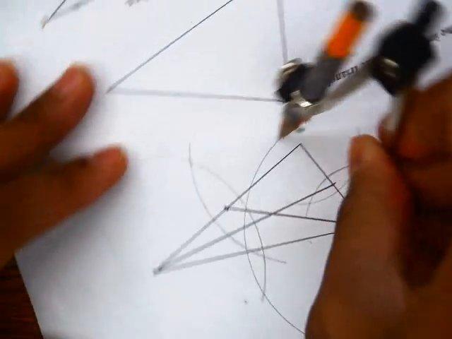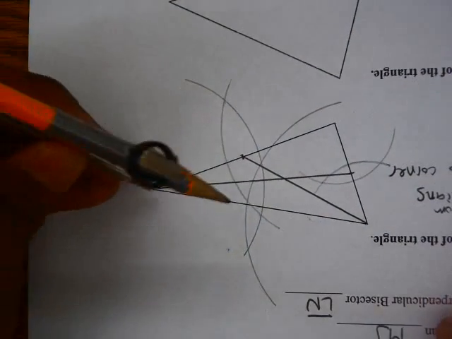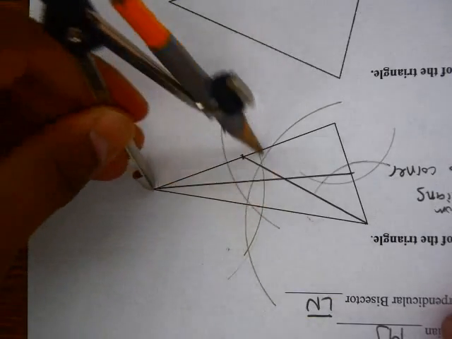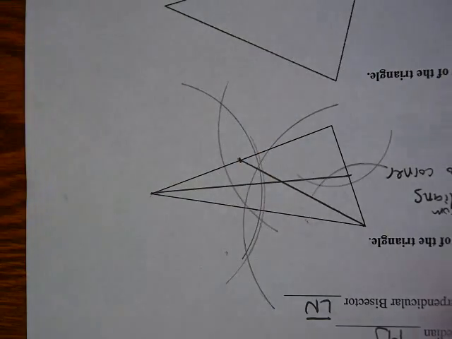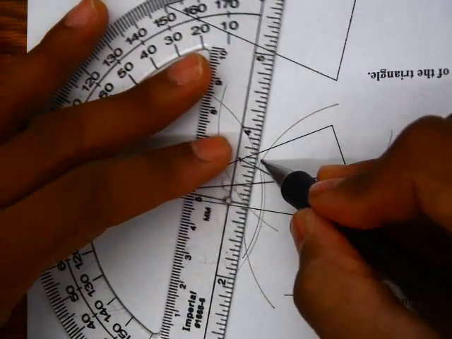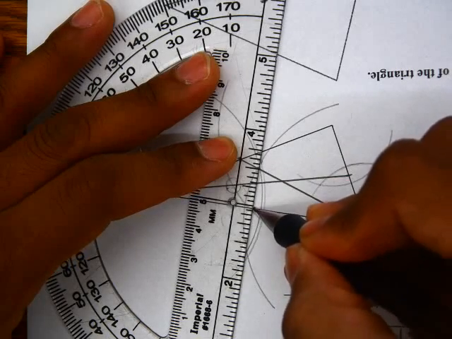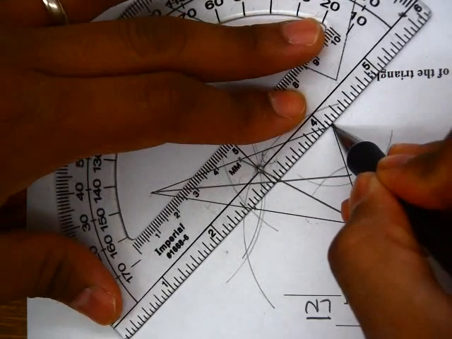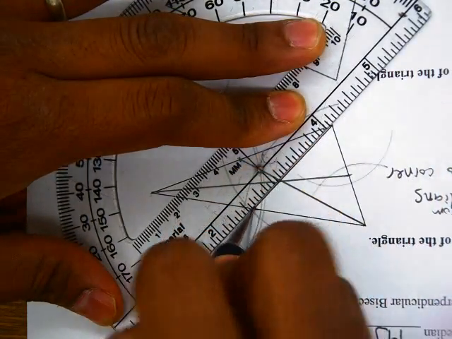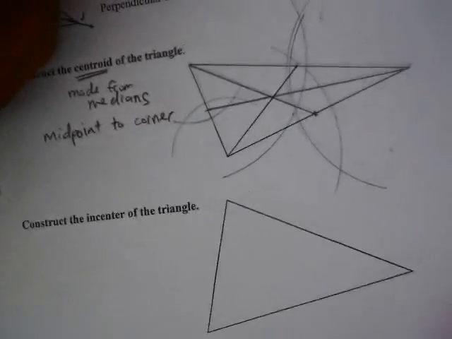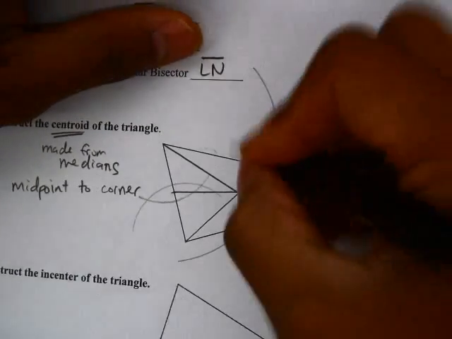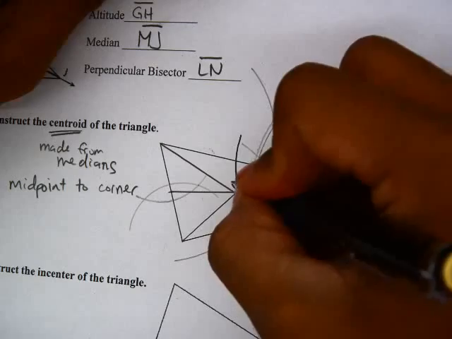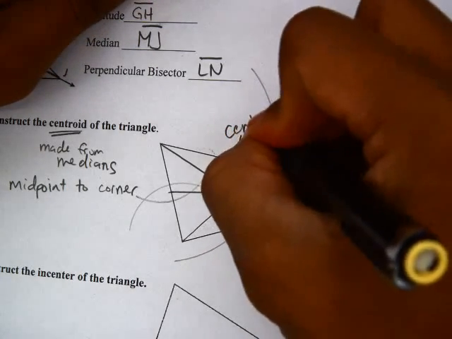And again, on the final side. Midpoint, corner. Notice how all 3 lines meet at one single point. All 3 medians meet at one single point. That one single point is called your centroid.